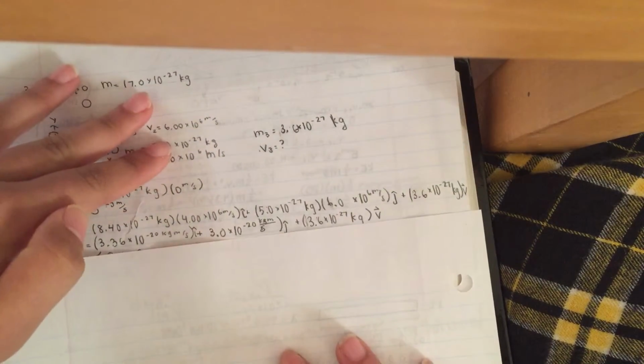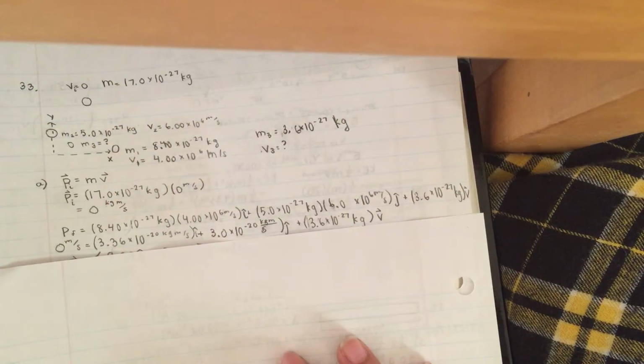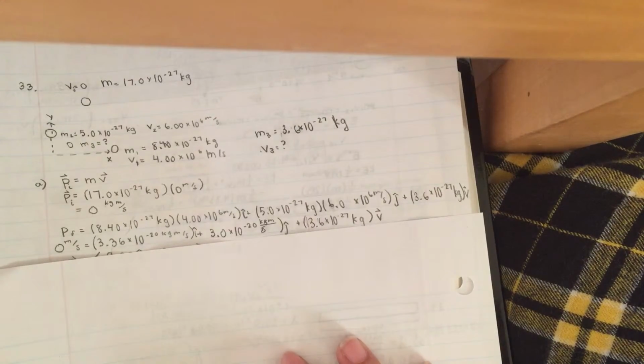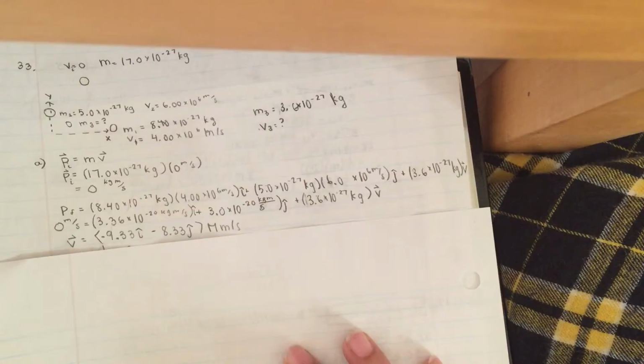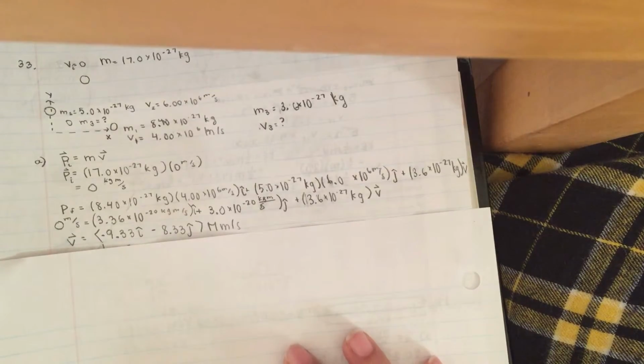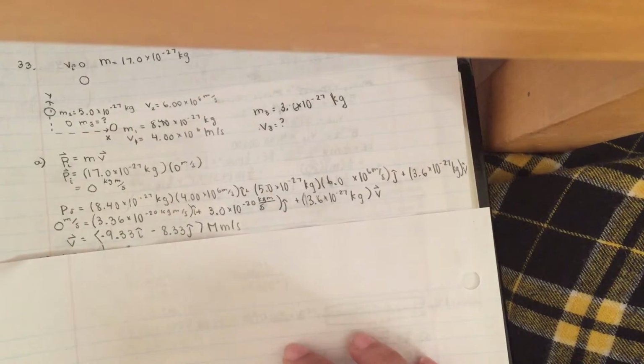And then you set that equal to 0, solved for the momentum in the x direction and the momentum in the y direction that are given, and then I divided both of those by 3.6 times 10 to the negative 27th because they're independent directions, to get the velocity vector, which gave me negative 9.33 i hat minus 8.33 j hat megameters per second, because it's 10 to the 6th.